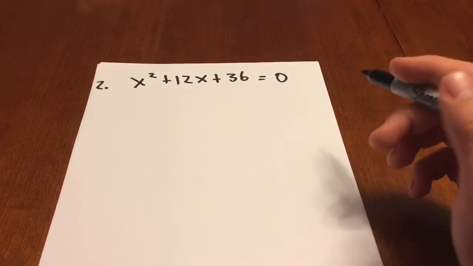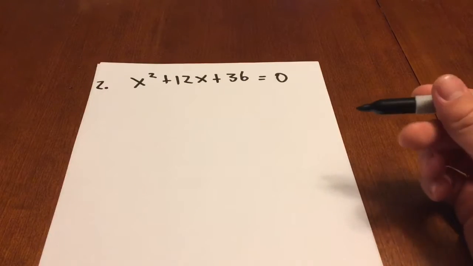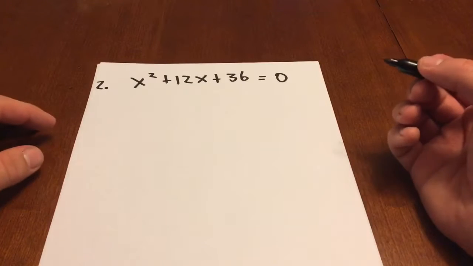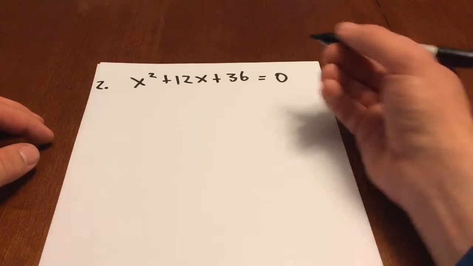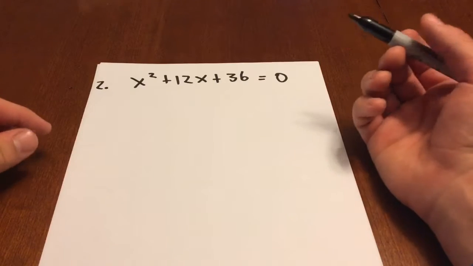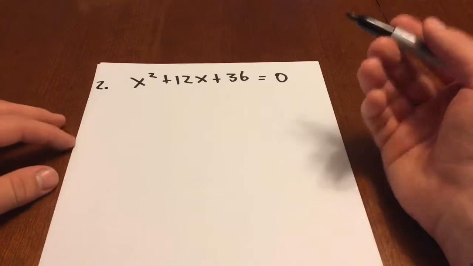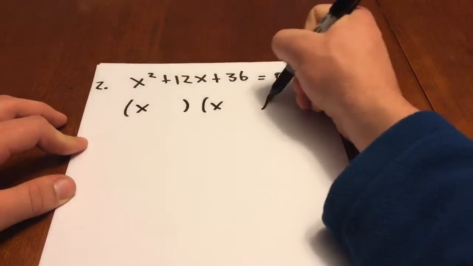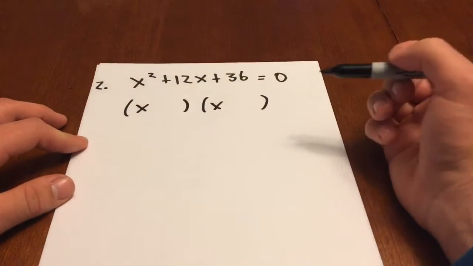Okay, for number 2, we have x squared plus 12x plus 36 equals 0. So it's already equal to 0, so we don't need to do anything there. And since it's another trinomial, we know we have to set this equation up with two parentheses again. So we got x and x, again because x and x equal x squared.